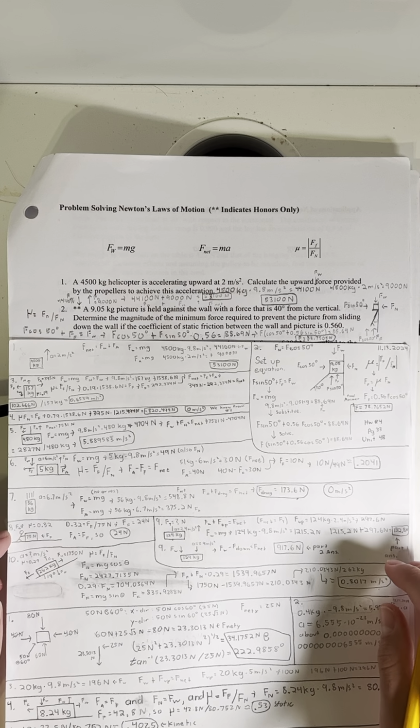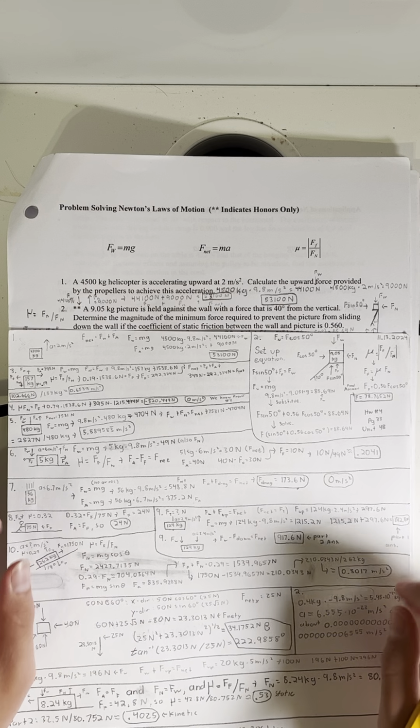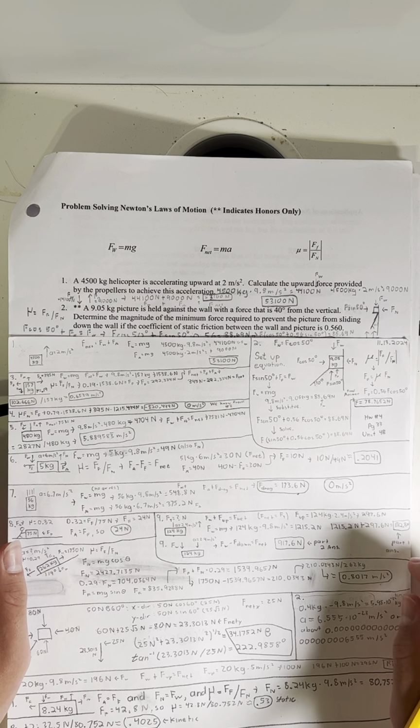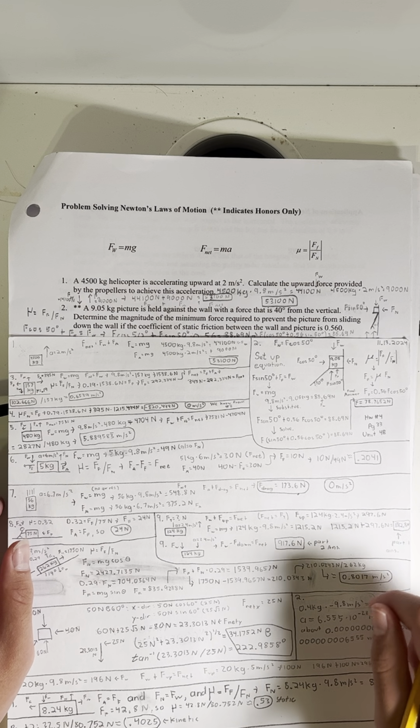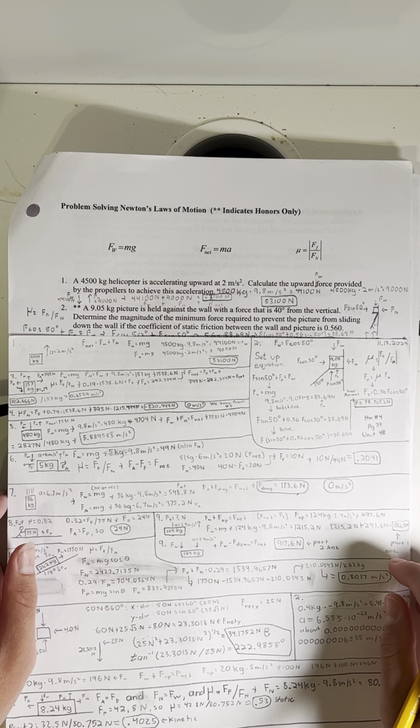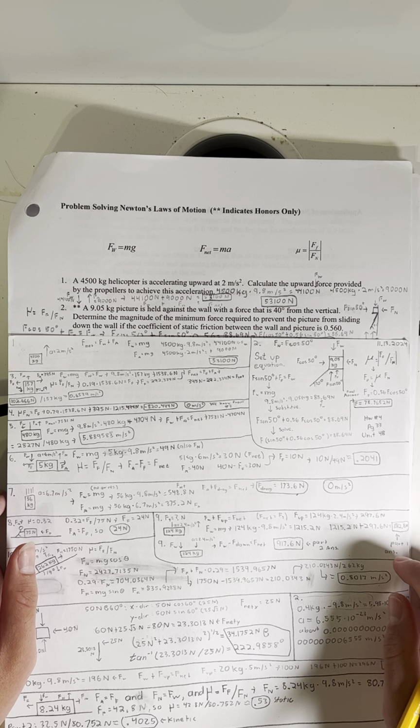Okay, now for problem 2. This is a slightly more difficult one. And the problem says, a 9.05 kilogram picture is held against the wall with a force that is 40 degrees from the vertical. Determine the magnitude of the minimum force required to prevent the picture from sliding down the wall if the coefficient of static friction between the wall and picture is 0.560.